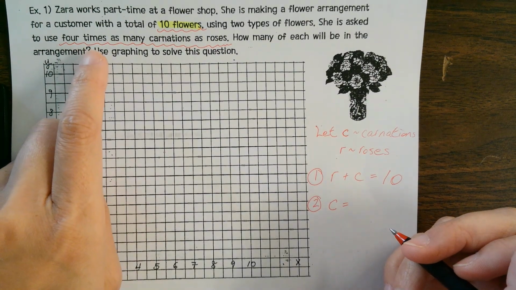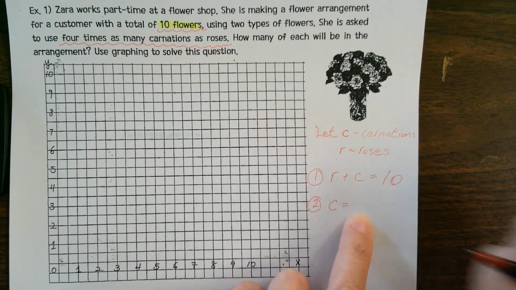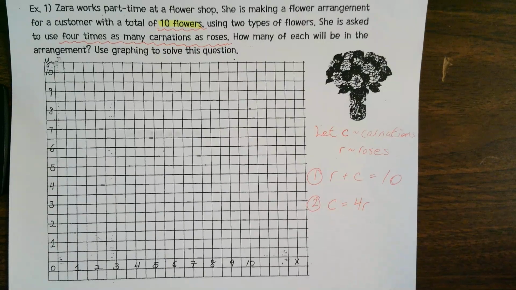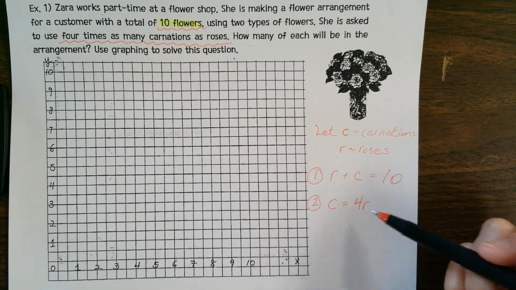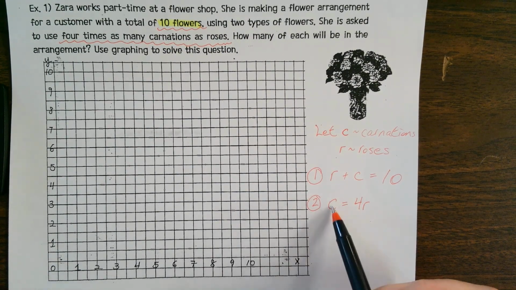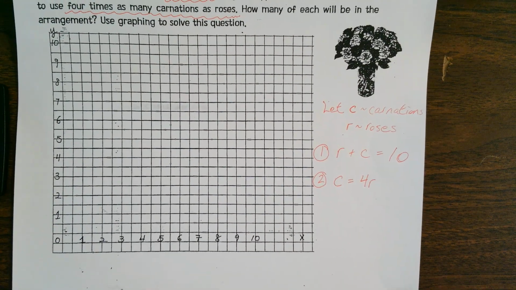If I have 4 times as many, my equation is going to be C equals, Kelly? 4R. Yeah. My classes in the past struggled with, is it R equals 4C or C equals 4R? So just think which one has the more. That's the one that gets the equal. Okay. Good.